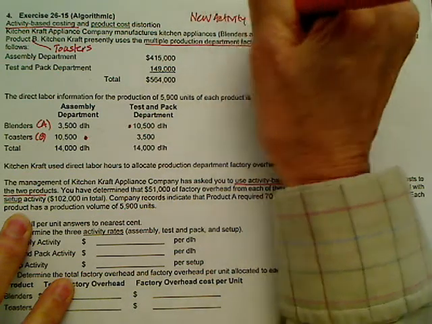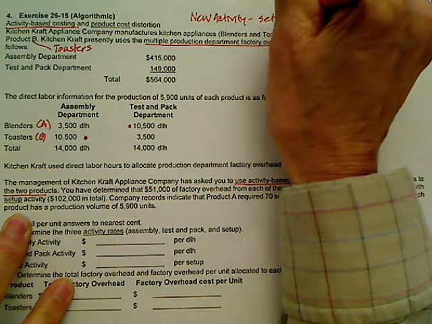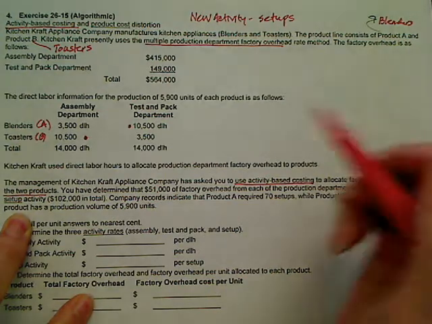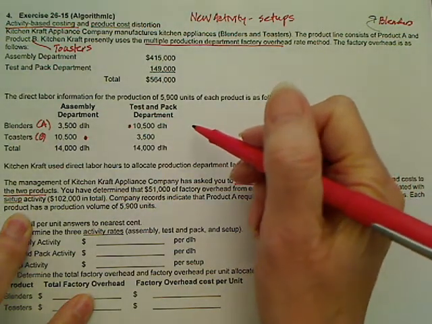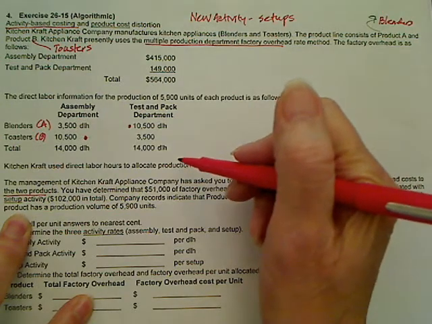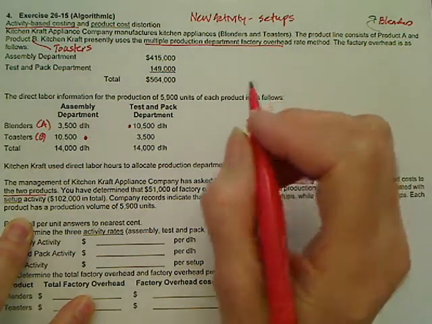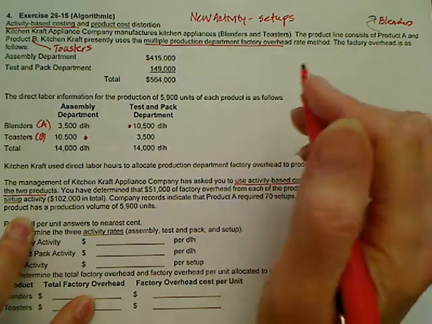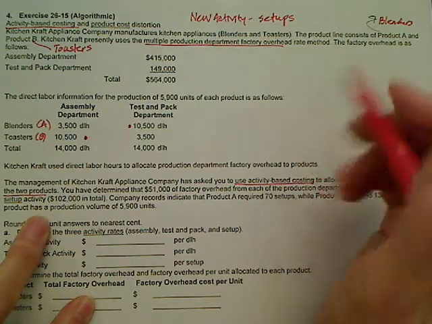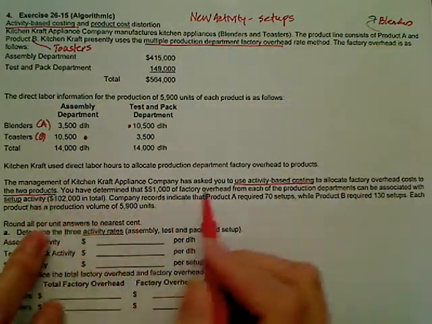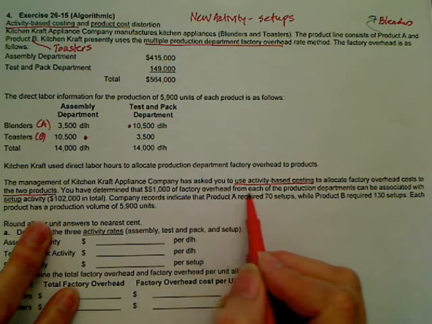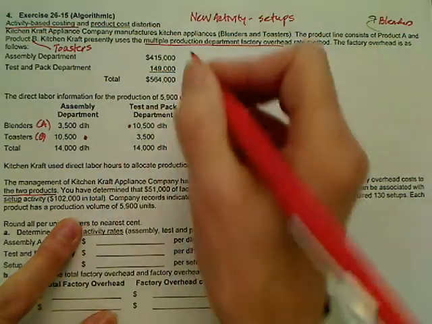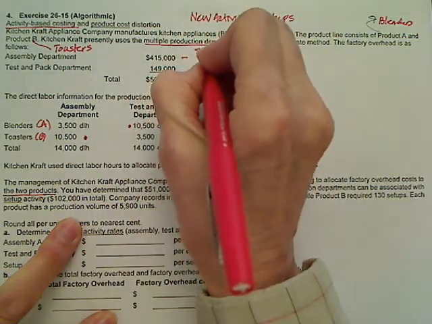And this is very often the first activity that activity-based costing establishes. It's the setup. If one product takes much more time to set up than the other, it pays off to allocate the factory overhead costs related to setups, because it'll make a big difference in the product cost, and that's the bottom line here. Okay, so 51,000 of factory overhead from each of the production departments can be associated with the setup activity, 102,000 total. So what we have to do is subtract that out.